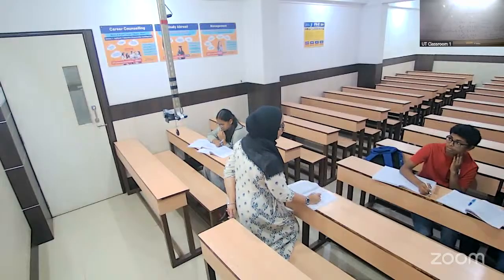There are 3 atoms, and 1 atom corresponds to 1, so 3 atoms give 1 into 3, which is 3. Understood? I also explained that for water, oxygen is 16, and because it is 2H, the ratio is simplified to 1 to 8. You can also do it this way: 2 into 1 to 16 gives 1 to 8. And 14 to 3 into 1 gives 14 to 3.